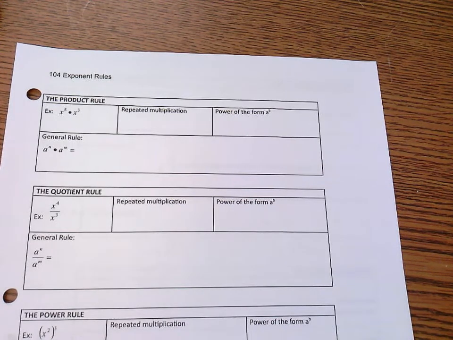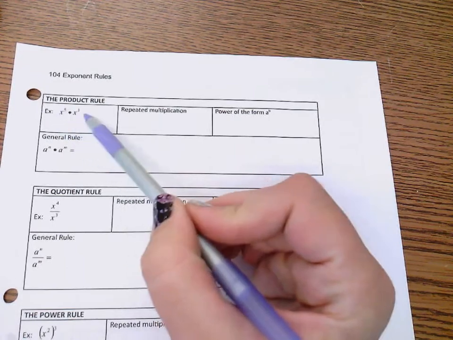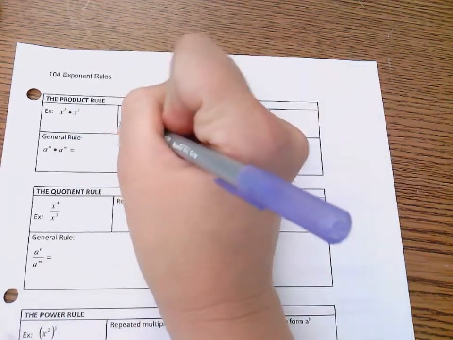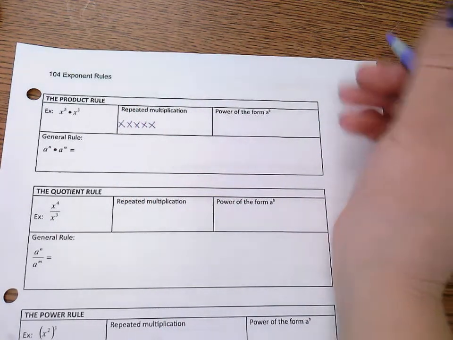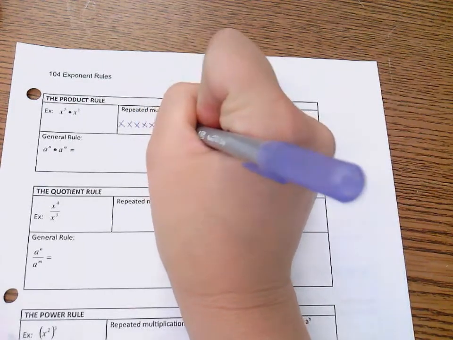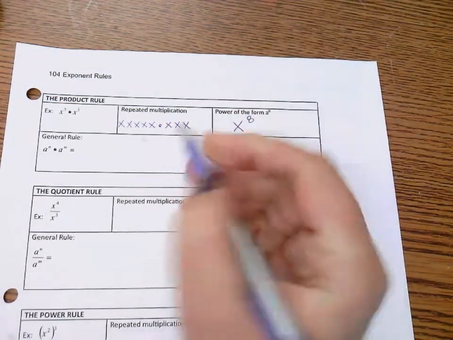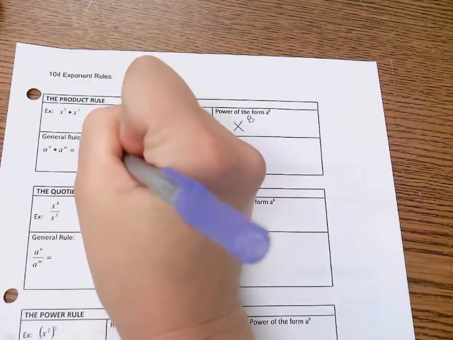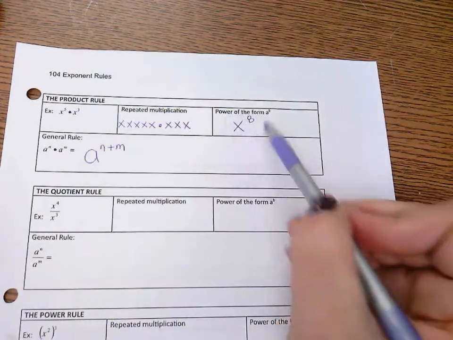So if you multiply x to the fifth times x cubed, the bases are the same. So I just wanted to show you what that looks like with repeated multiplication. X to the fifth would look like this, 5 x's being multiplied together. X cubed would look like this, so 3 x's multiplied together. What you really have is x to the eighth power, if you count up all those x's. So the rule is if you have the same base, you're allowed to add together n plus m. So 5 plus 3 is x to the eighth.